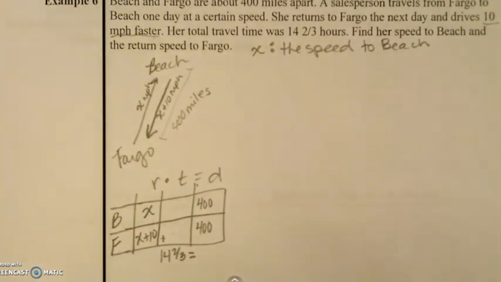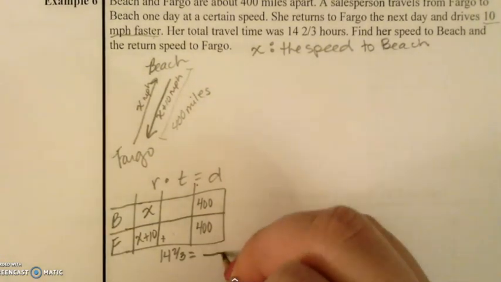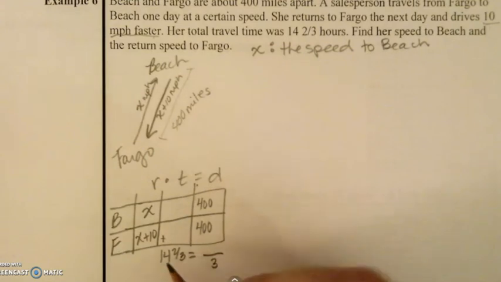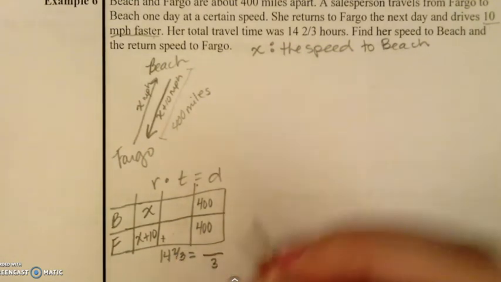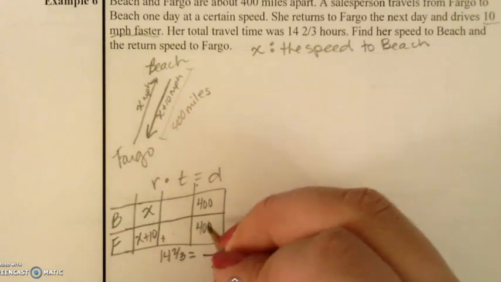Well, we don't really like mixed numbers because they're not easy to do computations with. So let's turn this into an improper fraction. I know my denominator will be 3. 14 times 3 plus 2 gives me 44/3.